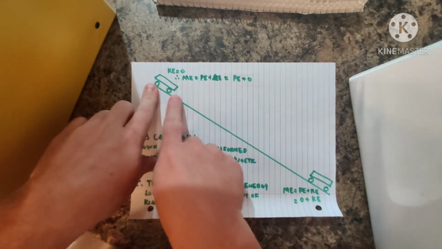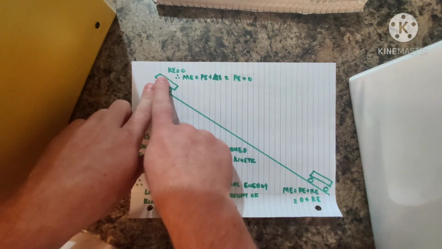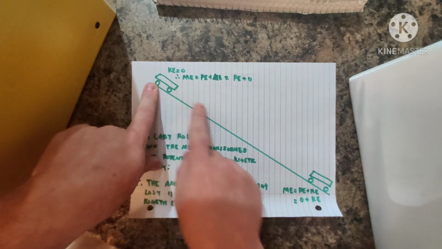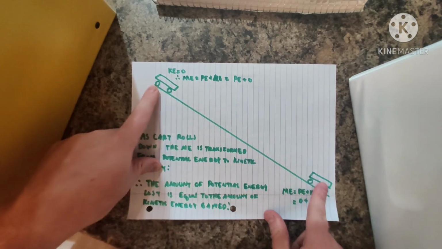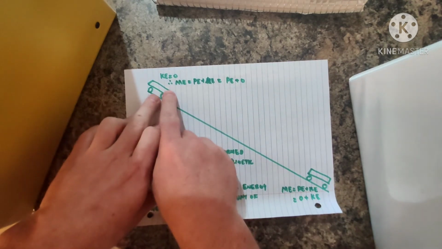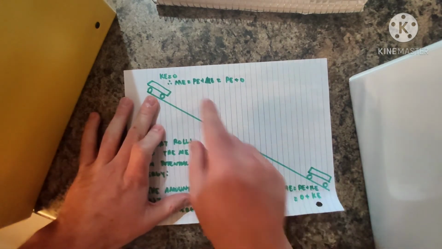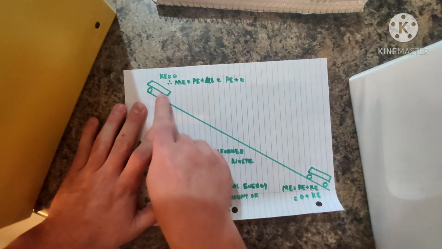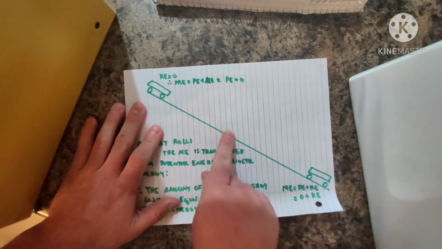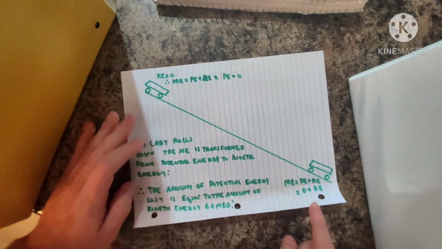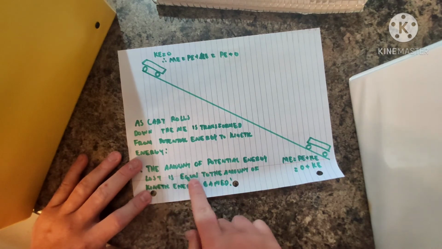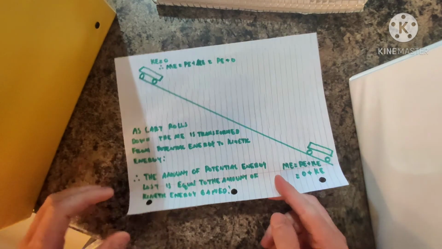Your potential energy plus your kinetic energy should equal your mechanical energy. So as your potential energy decreases as you go down, your kinetic energy will increase by that exact same amount. So the amount of potential energy lost is equal to the amount of kinetic energy gained.